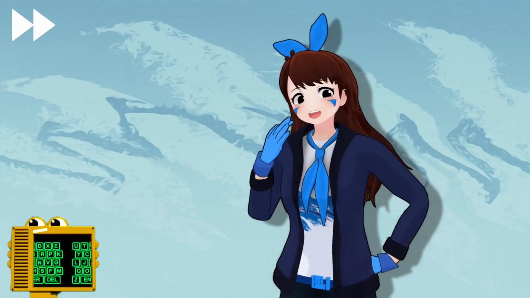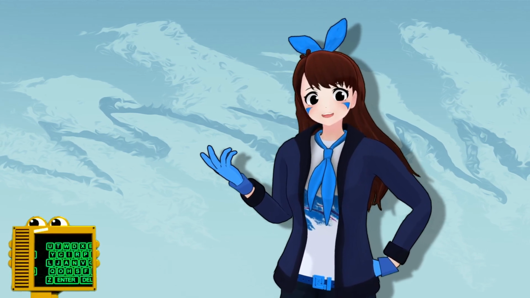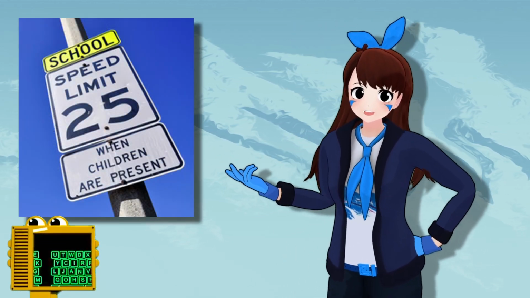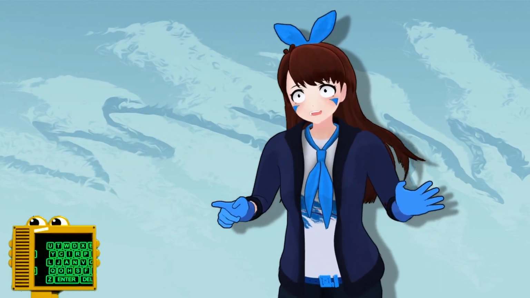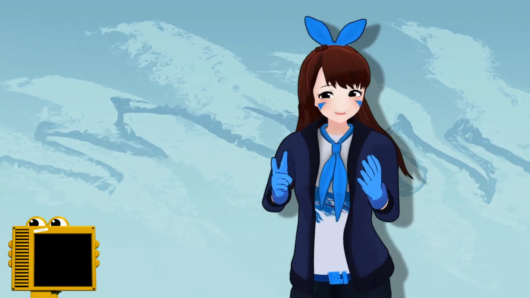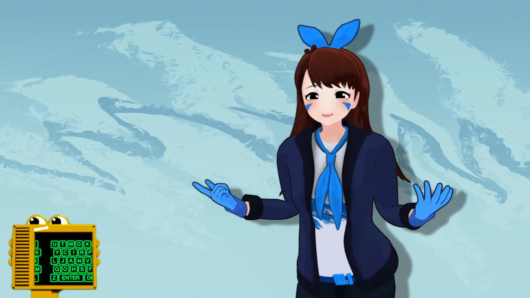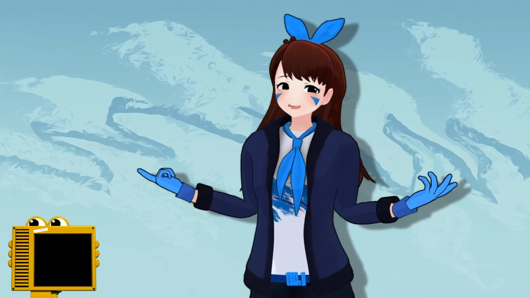Now you might be thinking, 24 miles per hour, I mean that's not that fast. I mean Foxy could run at full speed in a school zone and be fine. Well, it's actually really fast for something without wheels. Let's see what the average human sprinting speed is, shall we?